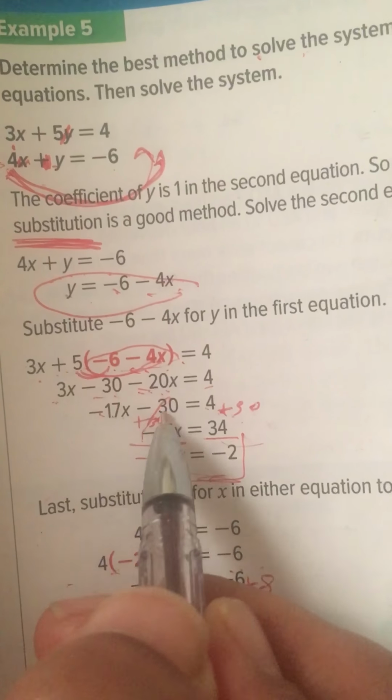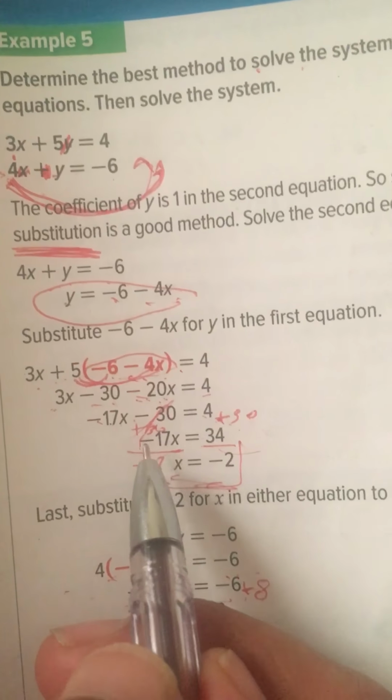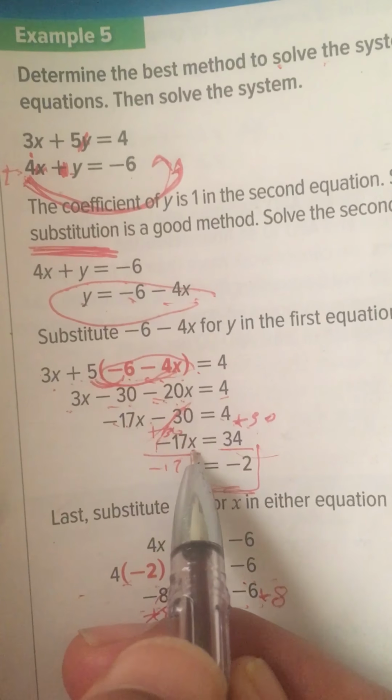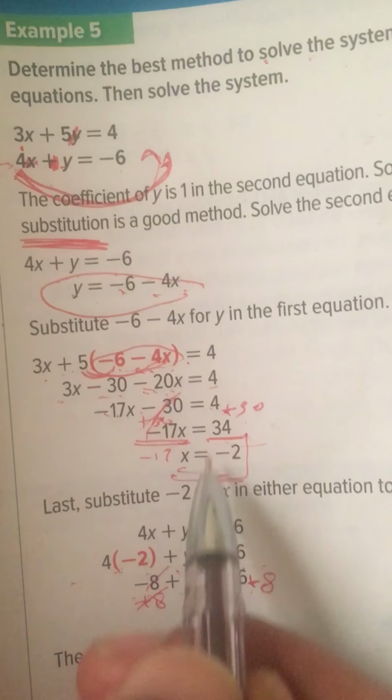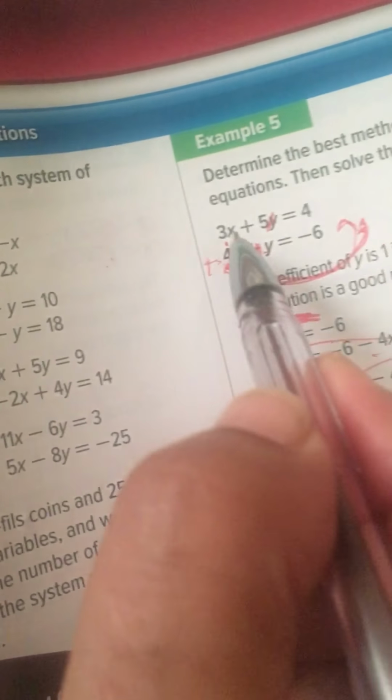I can add plus 30 on the right side and left side. So minus 17x is 34. Divide by minus 17. x is minus 2. I can use any one.